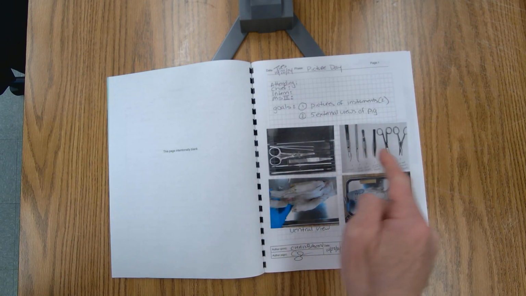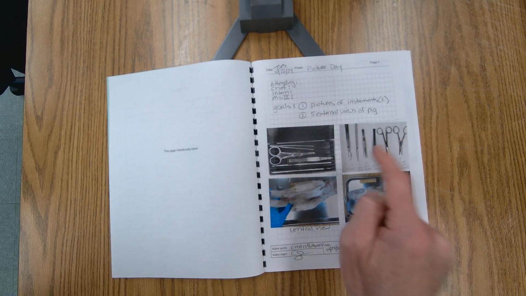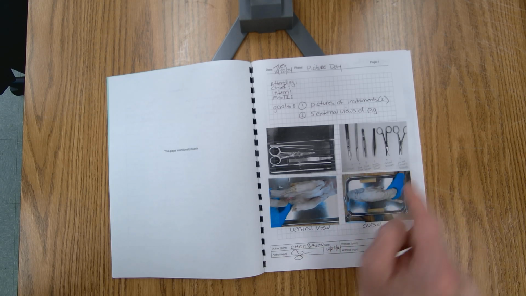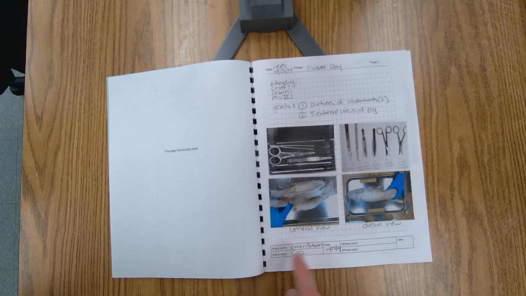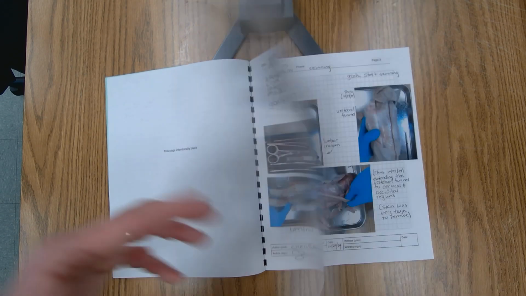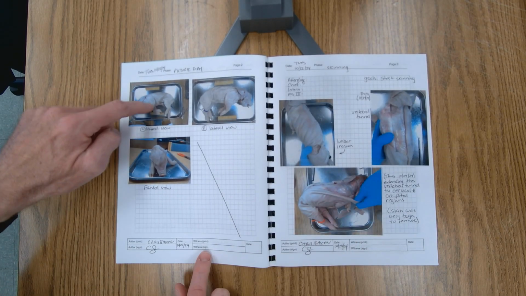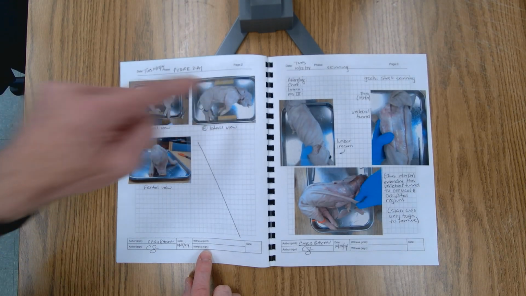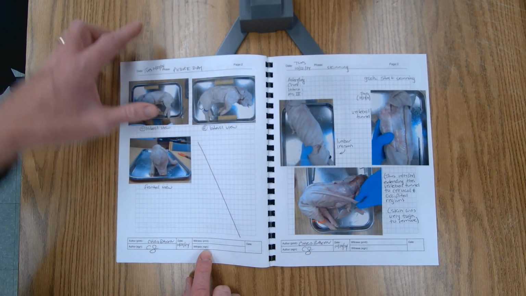Here are the 2 pictures of the instruments, one in a case, one with the instruments laid out and labeled. And our 5 external views of the pig. Here's ventral view, dorsal view, labeled here, lateral, left lateral, right lateral, and frontal, also labeled, okay?